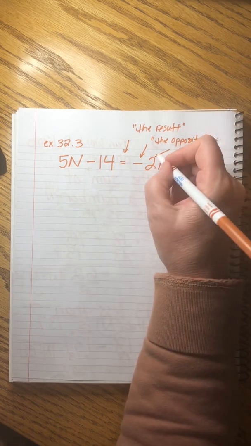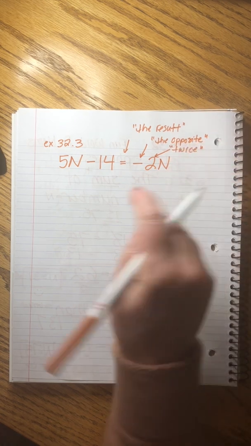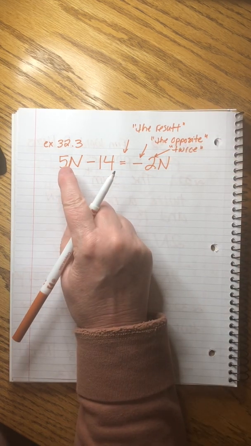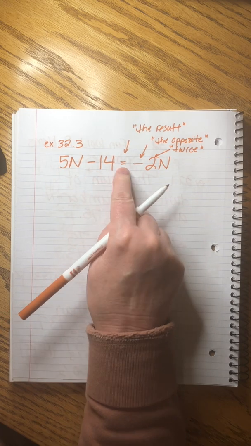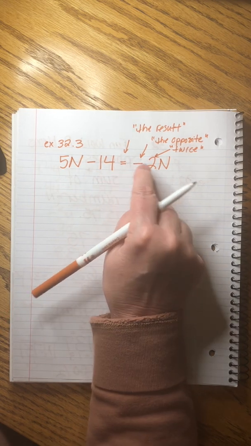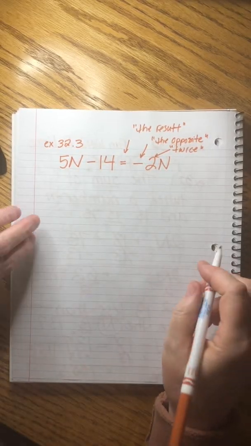Okay, and the 2, like before, means twice. Okay, let me read it again. 5 times the number is decreased by 14. The result is twice the opposite of the number. That's the hard part. Solving it is easy.